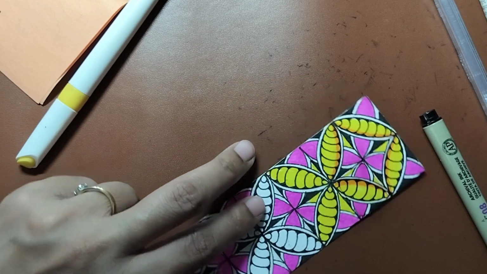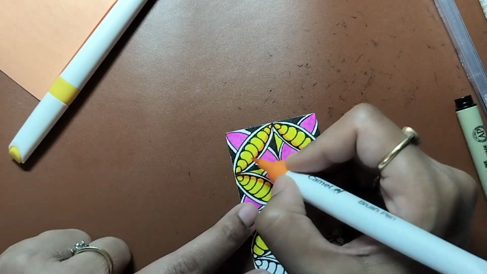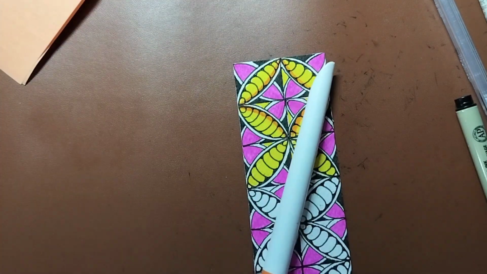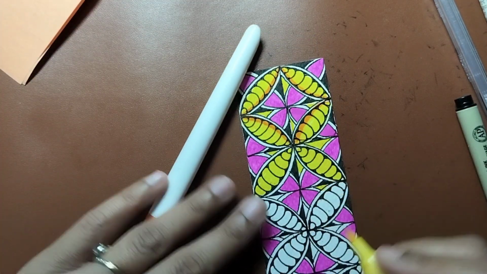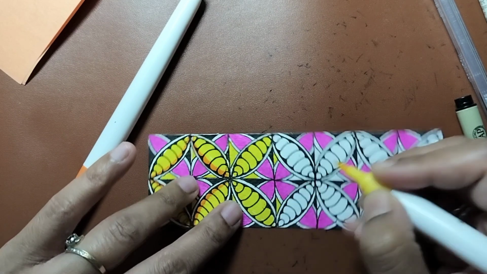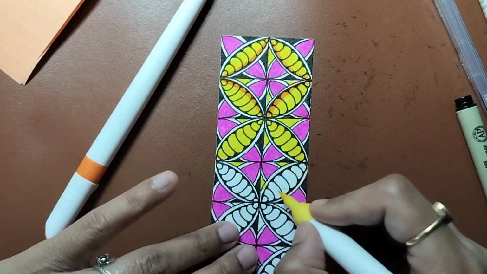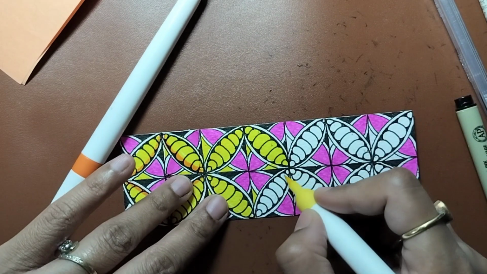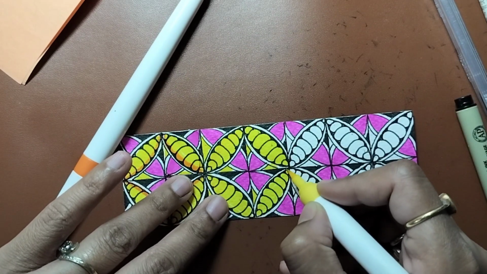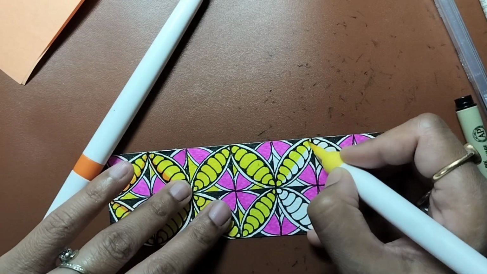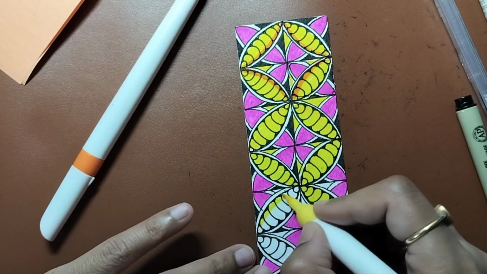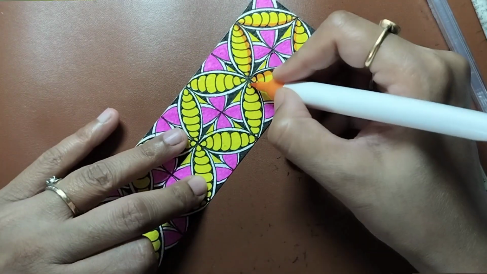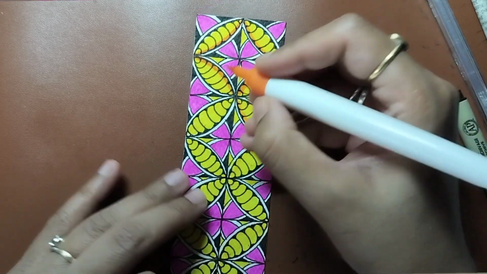Like this. Yeah, simple exercise to do, and it gives that nice shaded effect. So let us complete it in the same fashion. Adding the orange.